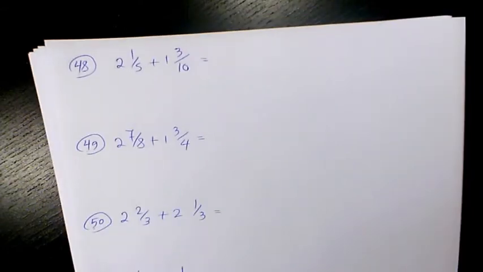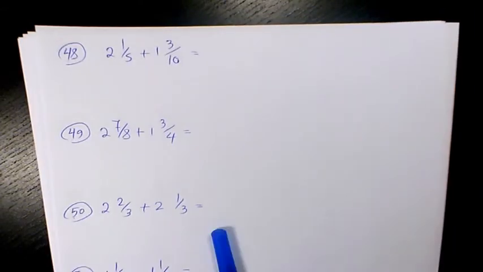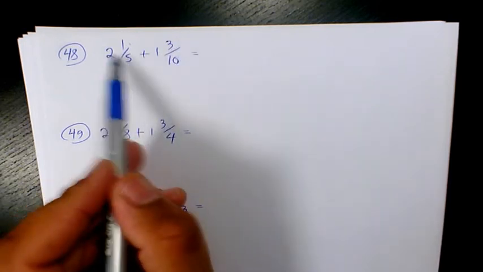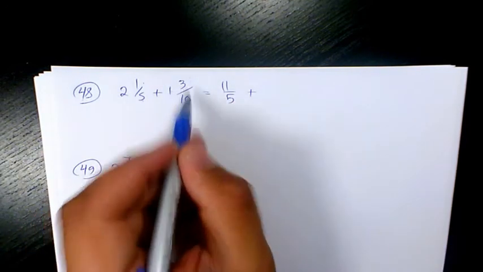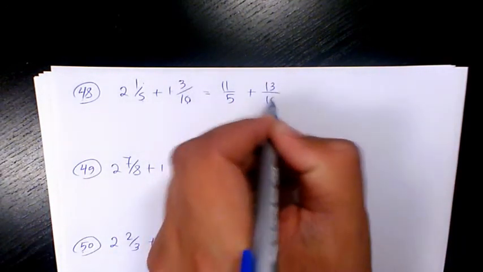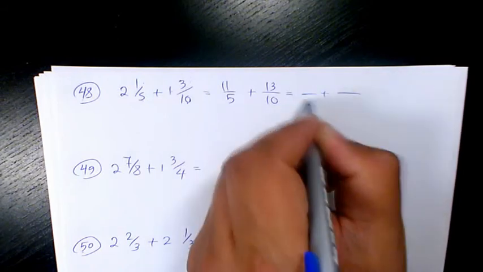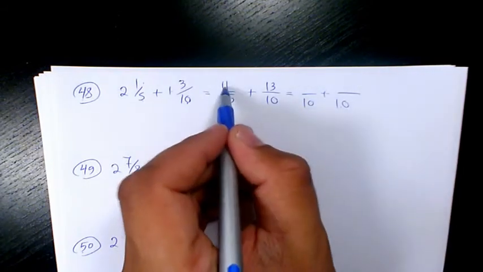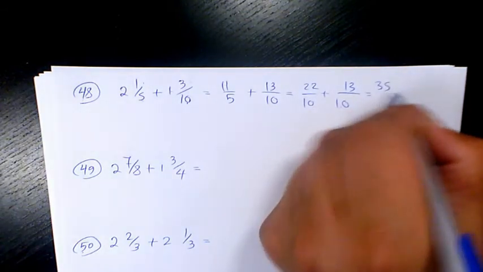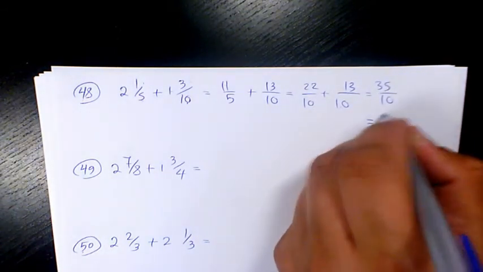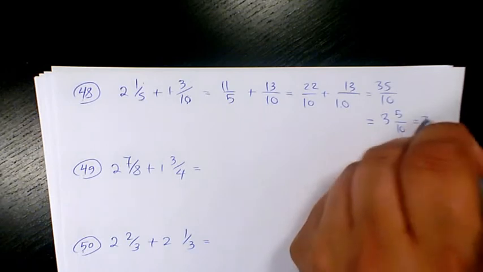What's the next example? You have 2, 1 over 5 plus 1, 3 over 10. 2 times 5, 10 plus 1 is going to be 11. 11 over 5 plus 1 times 10, 10 plus 3 is going to be 13 over 10. Common denominator is going to be 10 and 10. 11 times 2 is going to be 22 plus 13 is going to be 35 over 10. That's going to be 3, 5 over 10 or 3, 1 over 2.